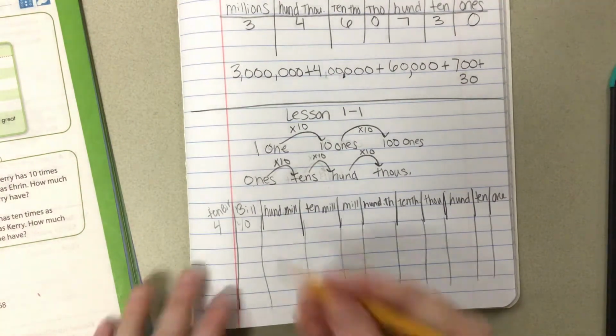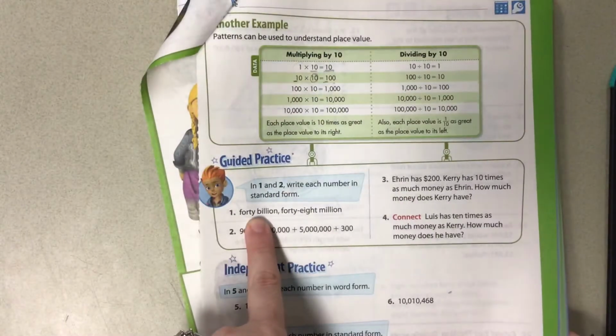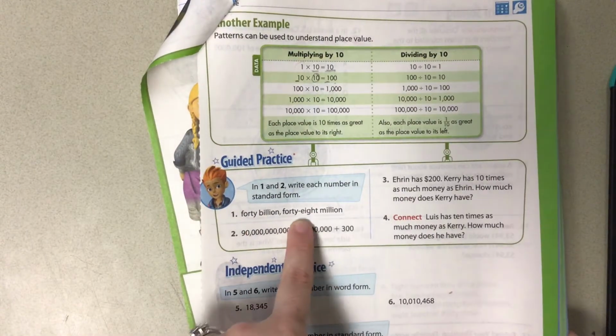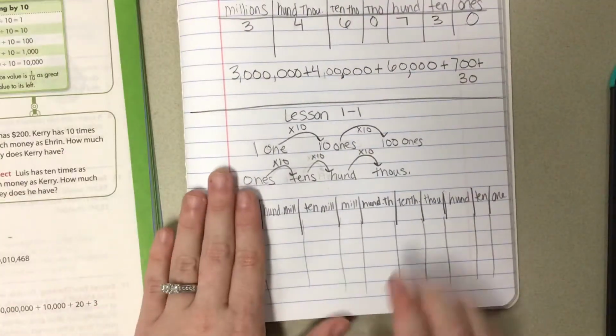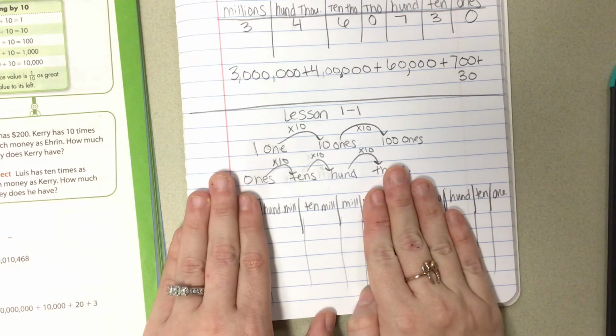I know I've got it correct. So there's my 40 billion. And then it says 48 million. Well, now I'm just looking at this million section. Well, does the number 48 have 3 digits? Hopefully you said no. 48 is 2 digits, a 4 and an 8.